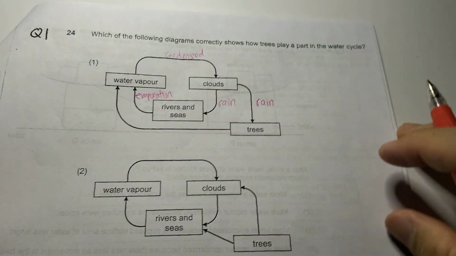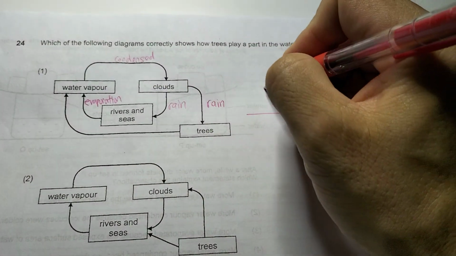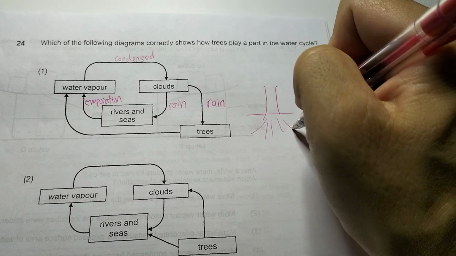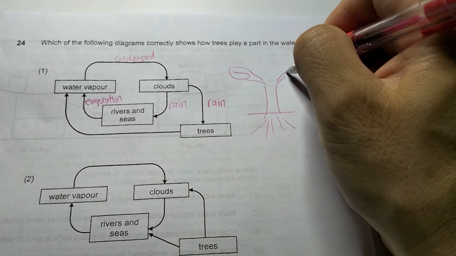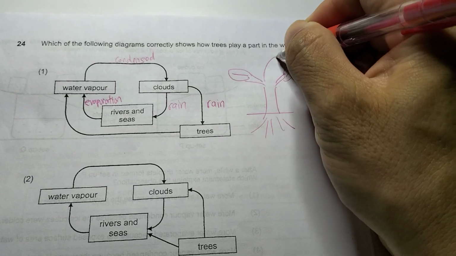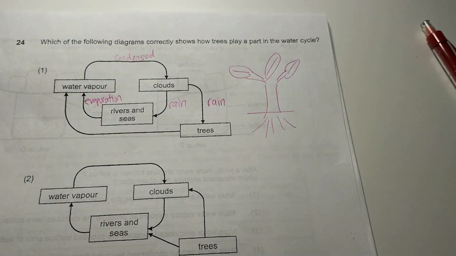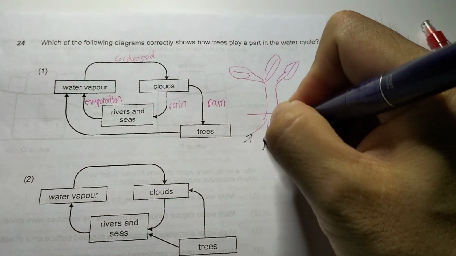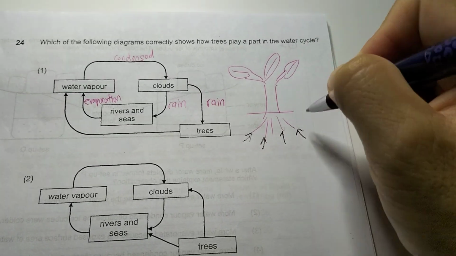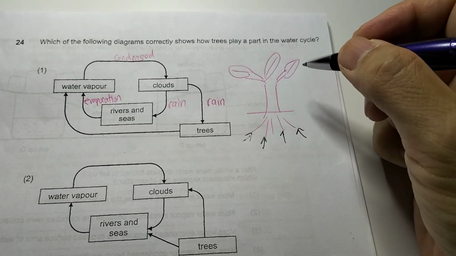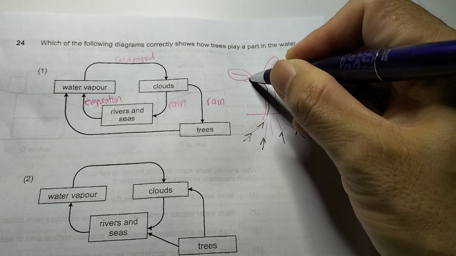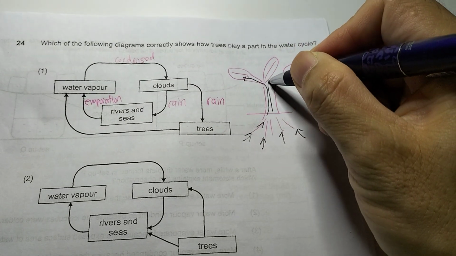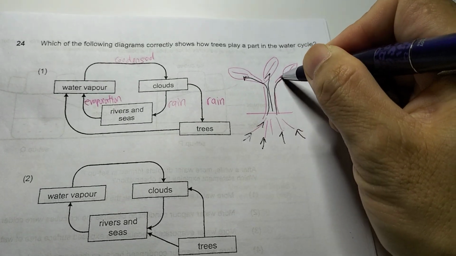It can. Now, take a look at the simple diagram of a tree. There are roots here, and of course, there are branches, and there are leaves. Pardon my drawing, not the most fantastic. Now, water enters through the roots of the tree, travels up the water carrying tubes, through the stem, through all parts of the plant, including through the leaves.